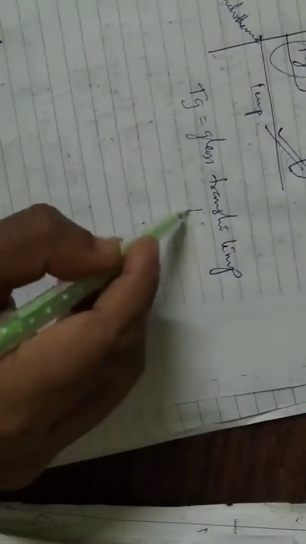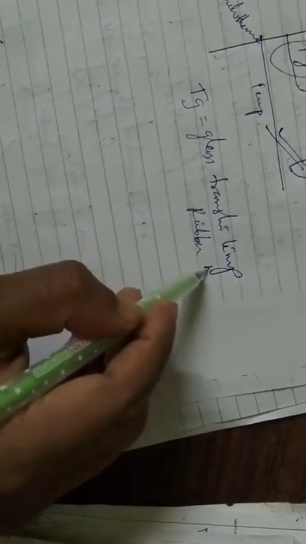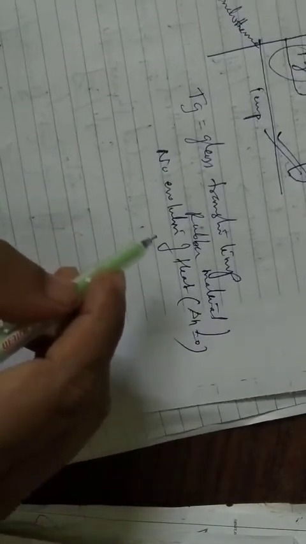Tg usually refers to the glass transition temperature, wherever there is a rubber type material. This is very important, and there is no evolution of heat. If there is no evolution of heat, then we take delta H equal to 0.